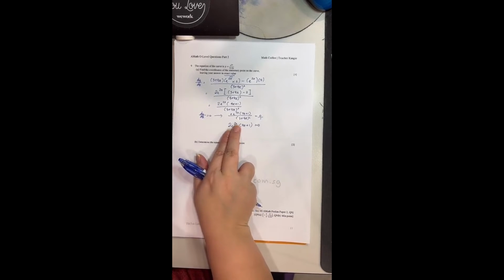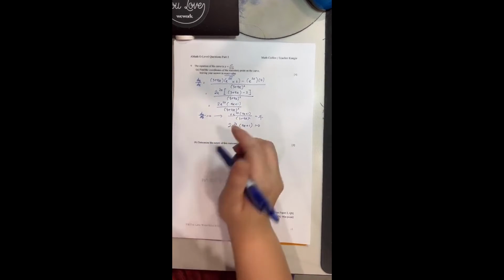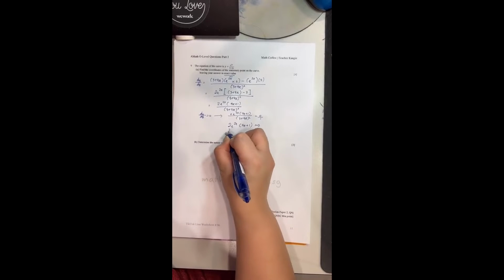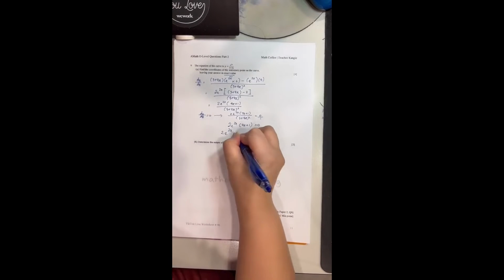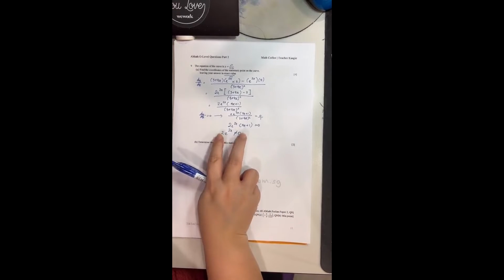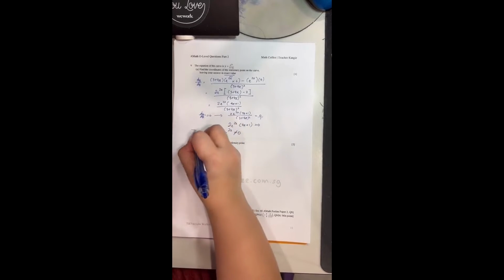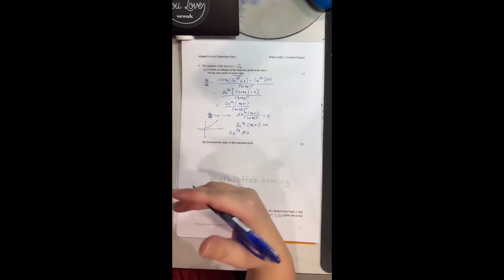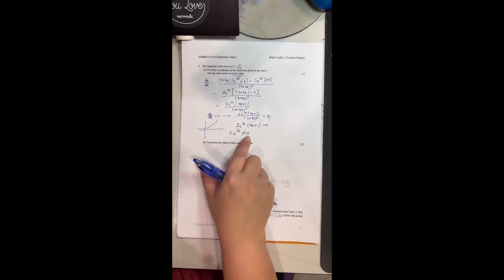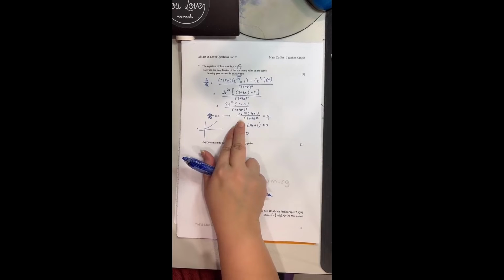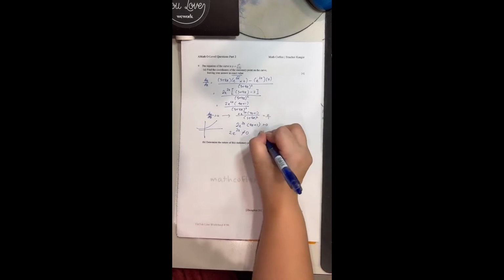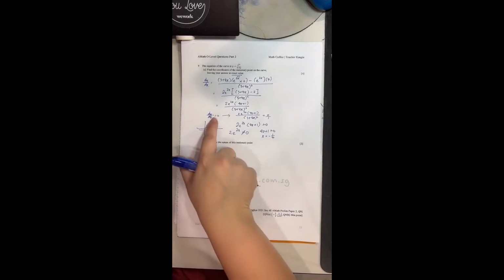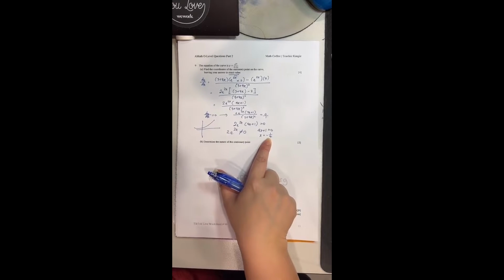This exponential, e^(2x), cannot be 0, okay? If you recall, the exponential graph is like that, it will not go to 0. So this one cannot be 0. Therefore, you need not do this part already. So you only have 4x plus 1 equals 0, x equals negative 1/4. So my stationary point, the x coordinate is negative 1/4.